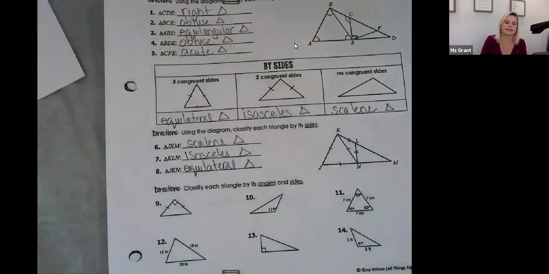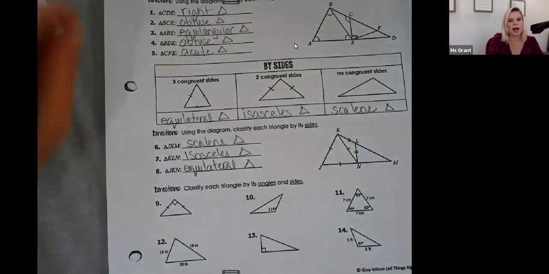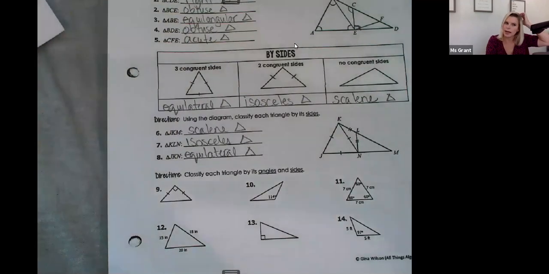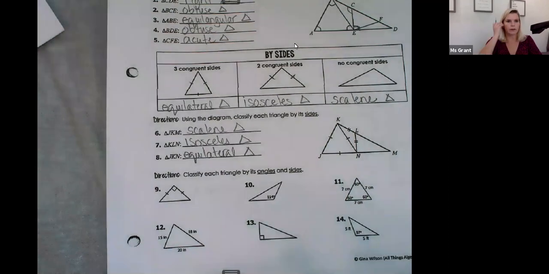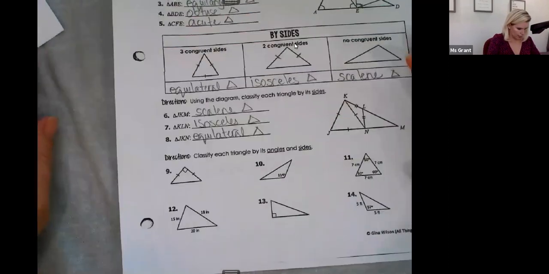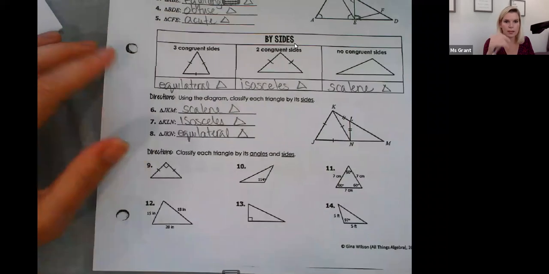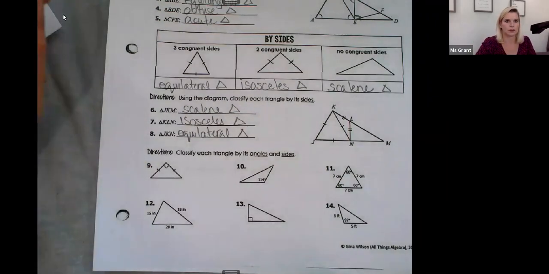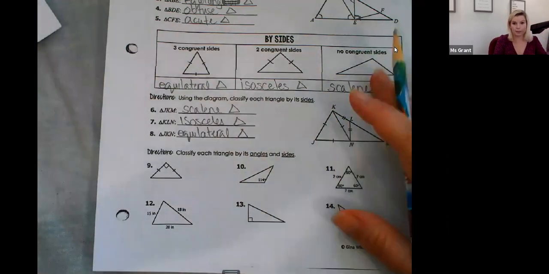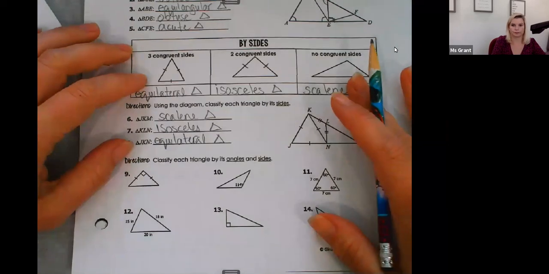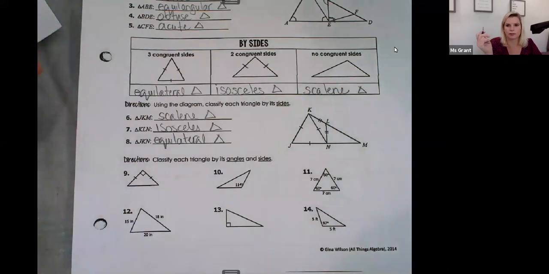Classify each triangle by its angles and its sides. So I want 6 people, and the 6 people are going to give me 6 answers. It's going to be an angle and then a side. So I would actually like volunteers. I'll just write names next to problems. Volunteers, go ahead.